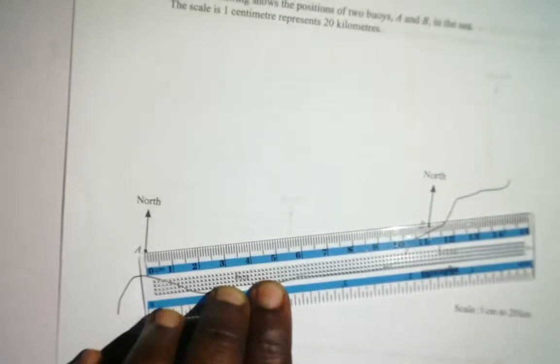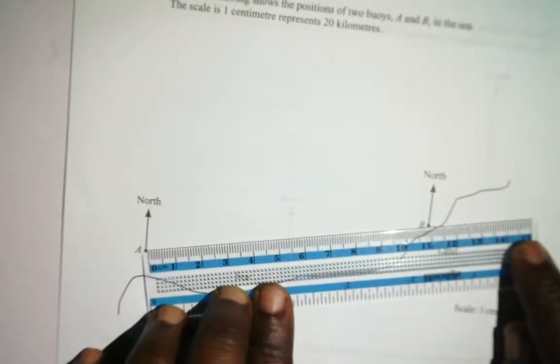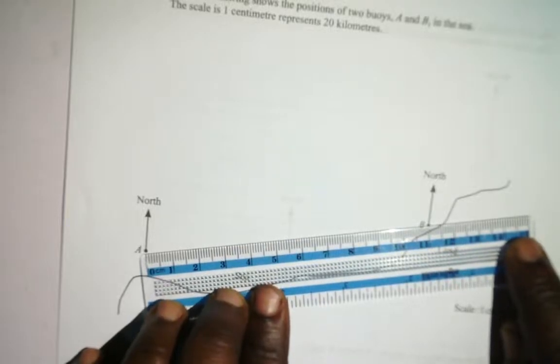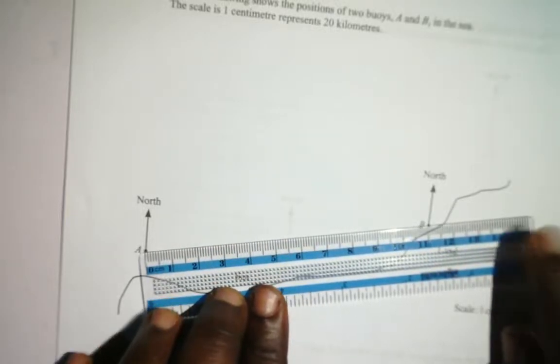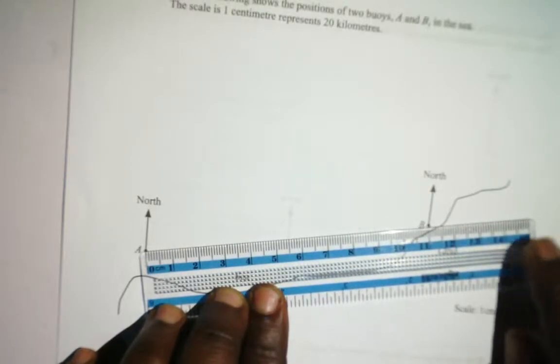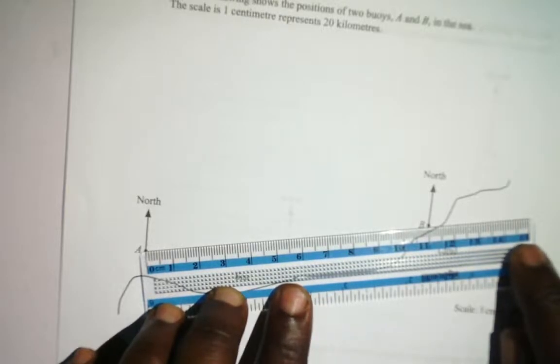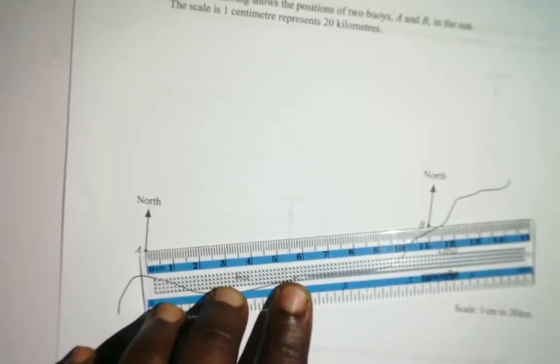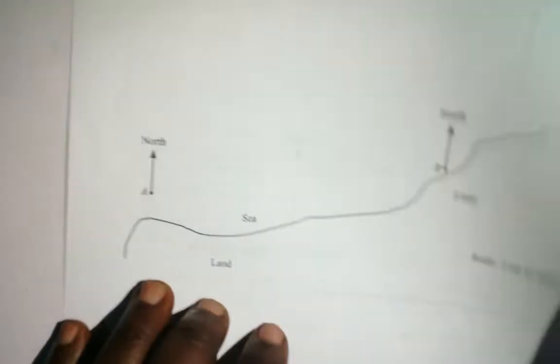You shift it closer so you see it clearly. When measuring something like this, make sure that the zero is on the reference point or one of the reference points in this case. So I'm taking A as my reference point, then I measure down to point B. Based on what I have on my ruler, that is 11 centimeters. And the question says you should work out the actual distance. What does that mean? 11 centimeters on the map represent what distance on the land.